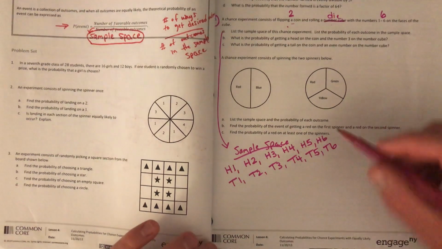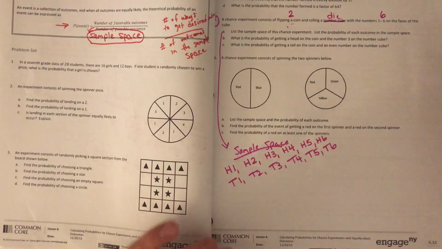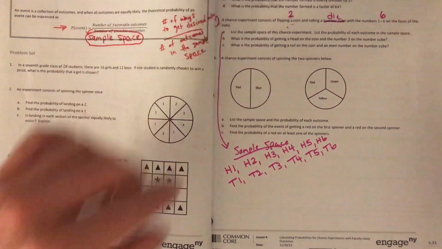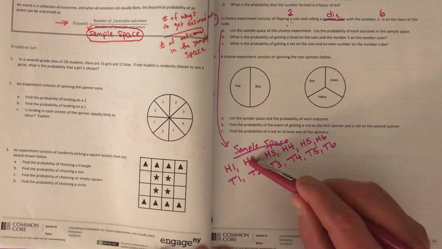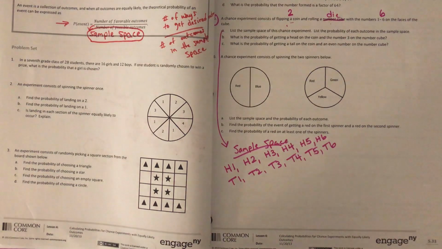The reason it's important to still list out a sample space like this, even though we know that there's going to be 12, is because listing it out like this allows us to answer really complex questions about, like, well, what is the probability of getting like a heads and then a number less than 4? And then you can literally just go count the ones that meet the criteria of the question. And that's probably exactly what it's going to ask us to do here.